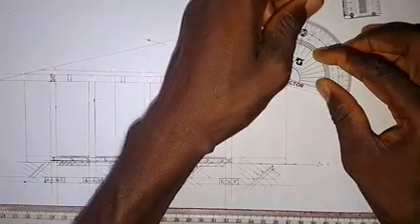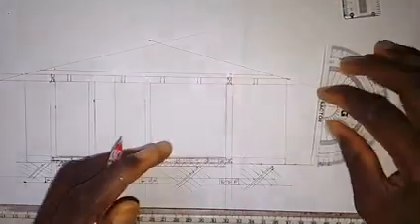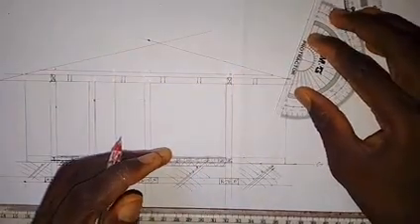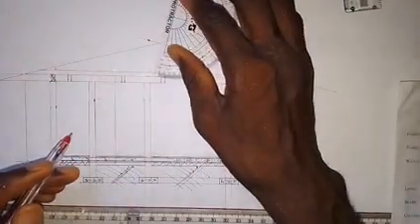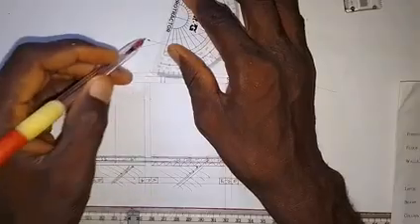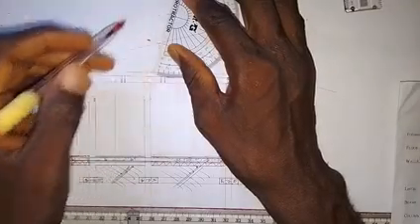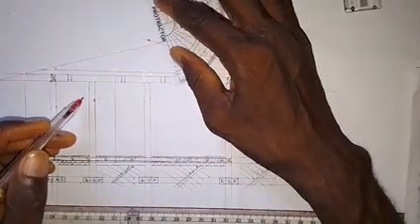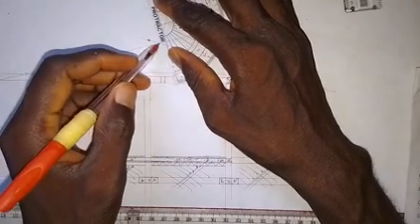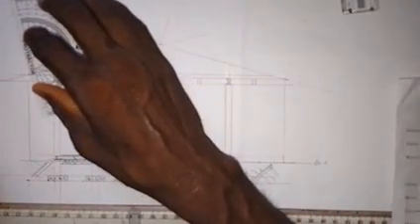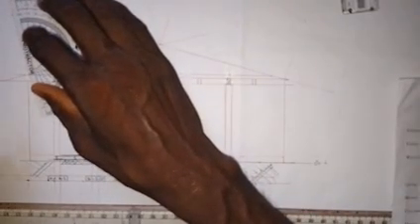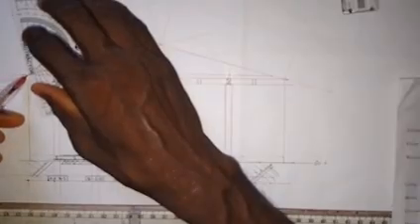So this is 90. So on this line from this point, I will draw a perpendicular line, just short like this. Also from here, a perpendicular line from this point, just a short line. And from this point here also, I will draw a perpendicular line, and coming here also, with this point that we have here, I will draw the line perpendicular to this.